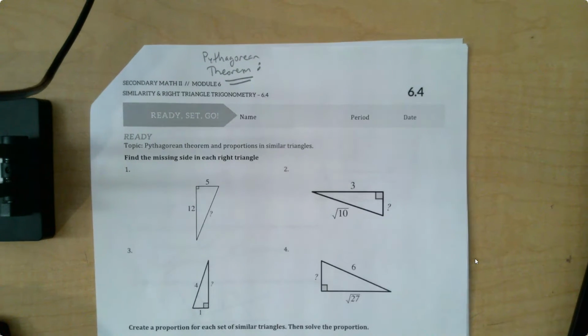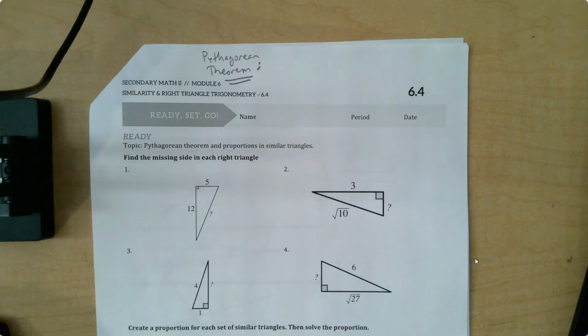They're giving us right triangles, 1, 2, 3, 4 right triangles. And in each case, something is missing. Hypotenuse missing. Leg missing. Leg missing. Leg missing.